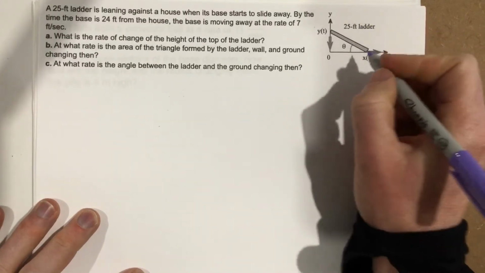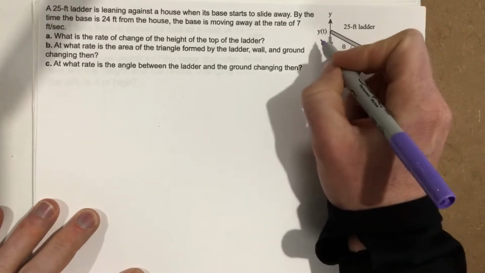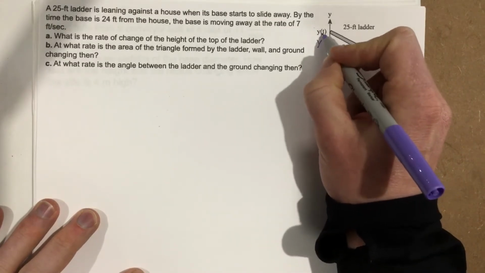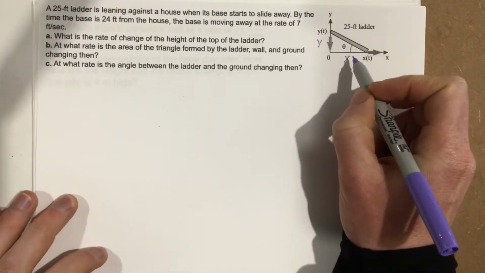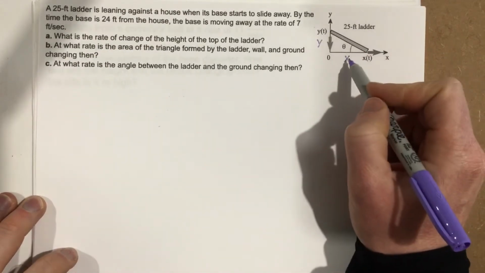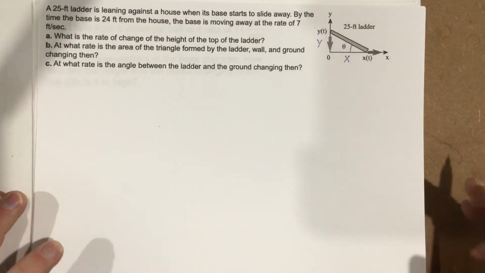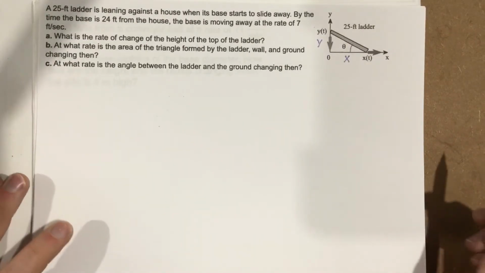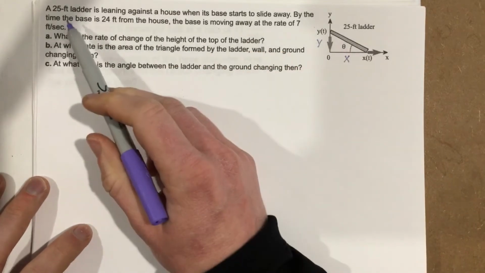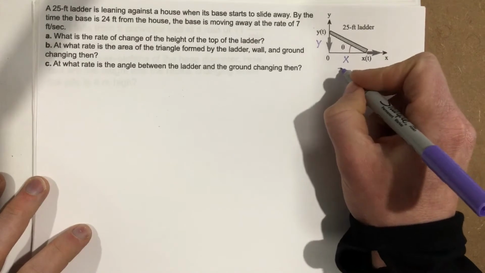We're going to call this x. They have it x of t here. And this is y, y of t. So we can figure out, based on the information they've given us, what the x and the y values are at the specific time the ladder's falling. So it says by the time the base is 24 feet from the house, so they're saying that this is 24 feet.